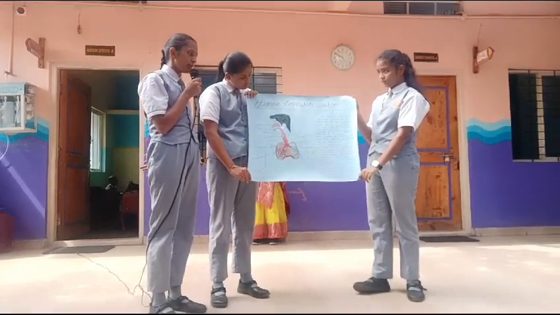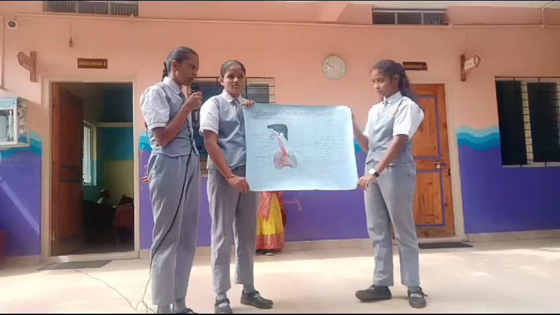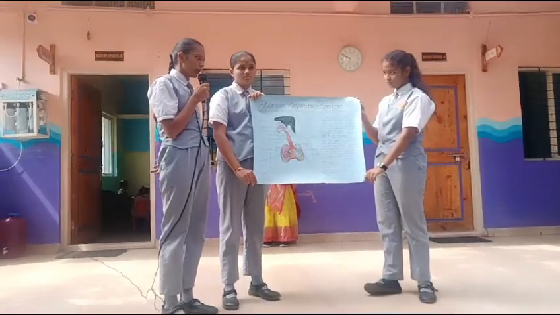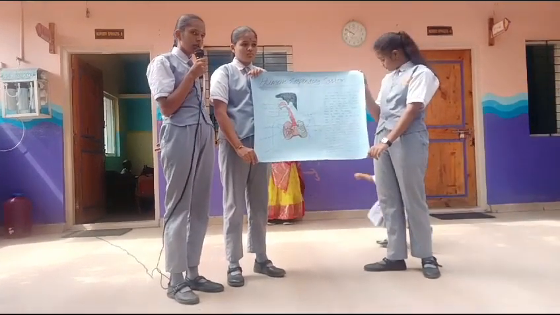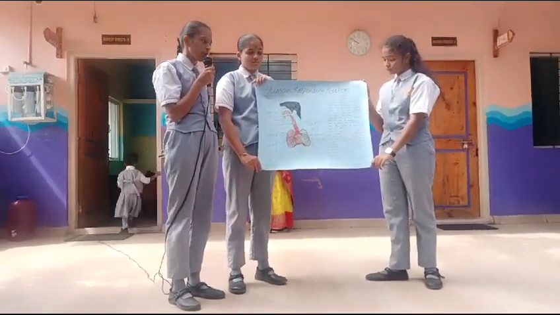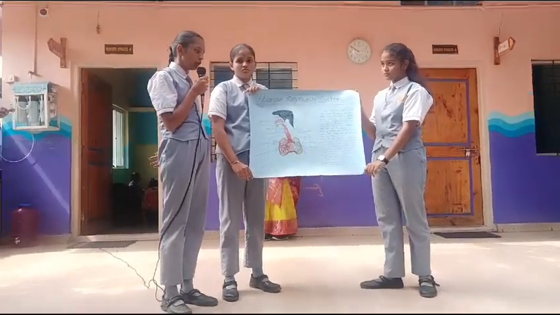From here, the air passes through the throat into the lungs. Rings of cartilage are present in the throat. These ensure that the air passage does not collapse. Within the lungs, the passage is divided into smaller and smaller tubes, which finally terminate in balloon-like structures called alveoli.